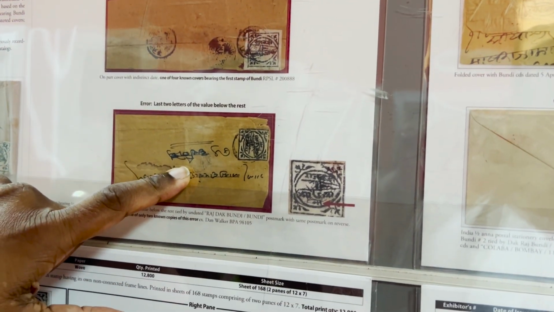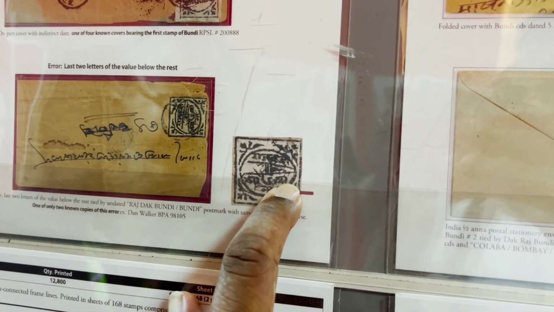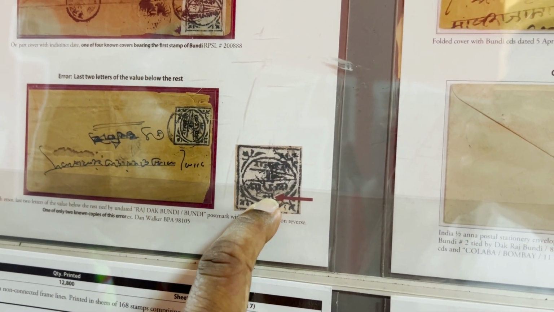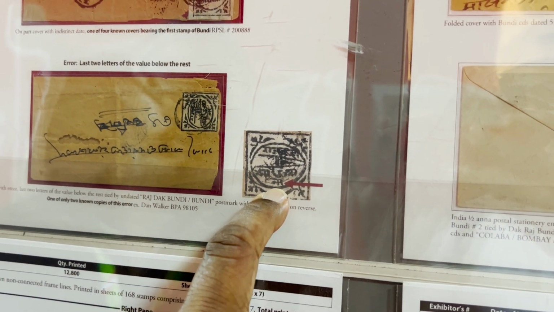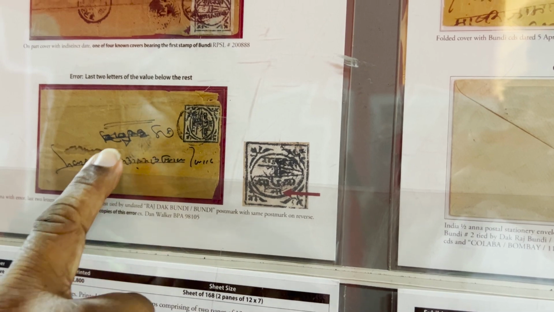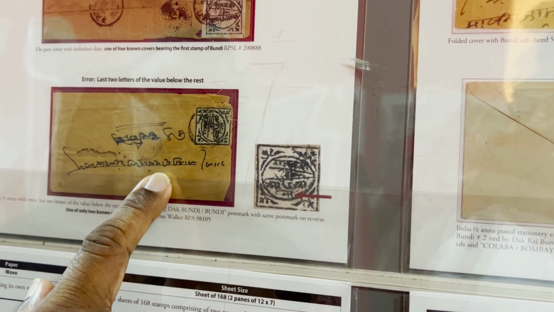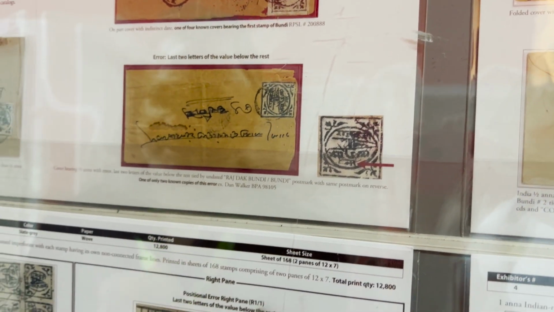This is an amazing stamp. This has the error where the word Ad is on top, but Na is on the bottom. It's a very famous error. This is only one of 2 known copies. And this has a BPA certificate also.